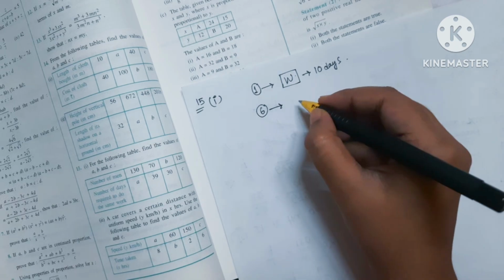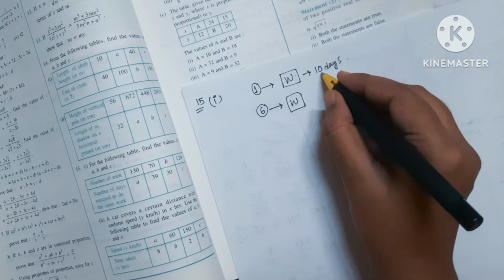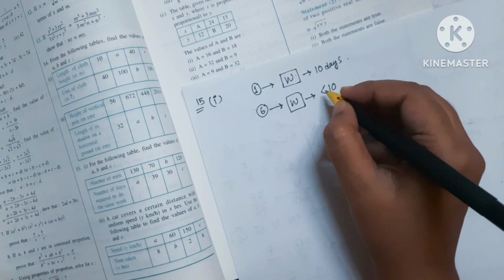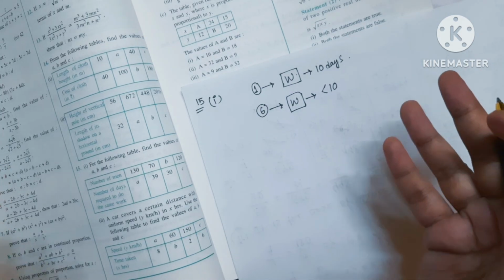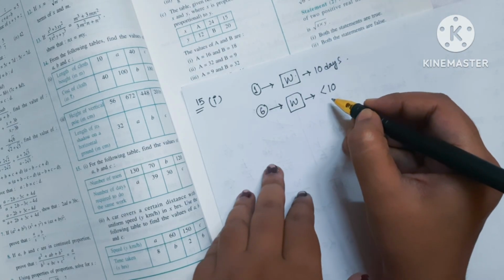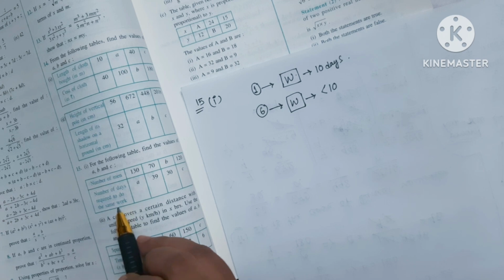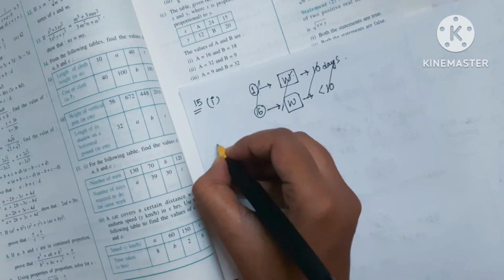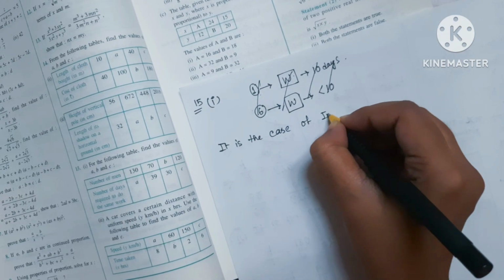You are doing the same work. So what do you think? You will do it within fewer days, that means less than 10. You can do it in less time, right? So number of men and number of days required to do the same work will be inverse variation. Okay. So it is the case of inverse variation.